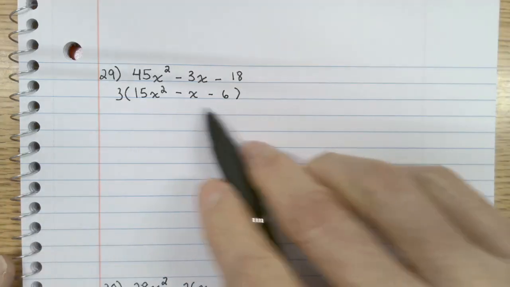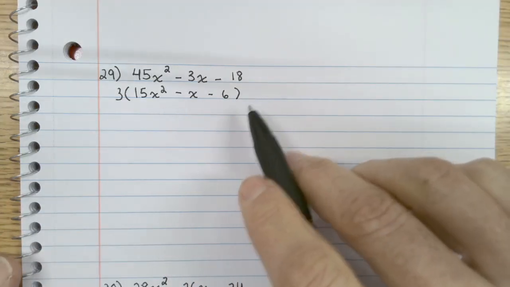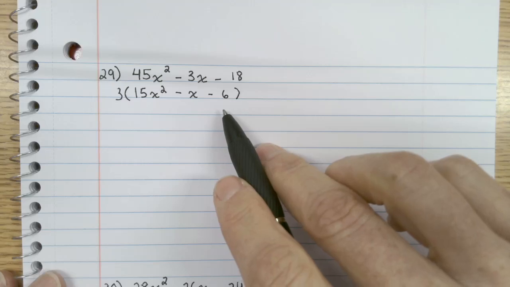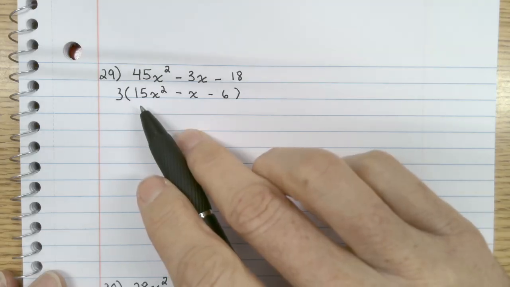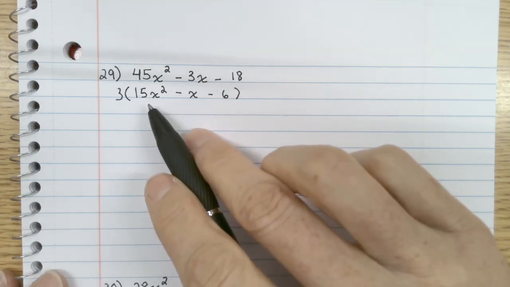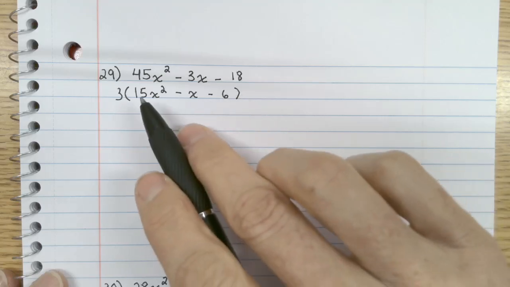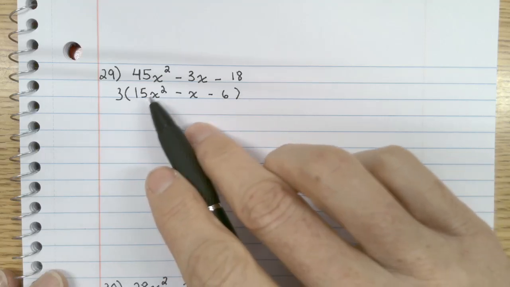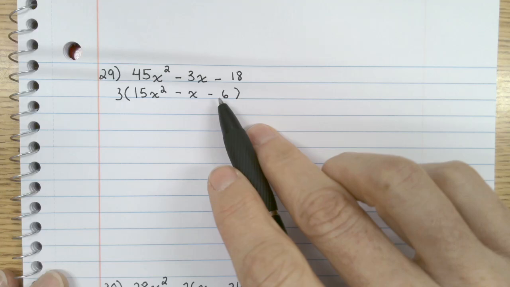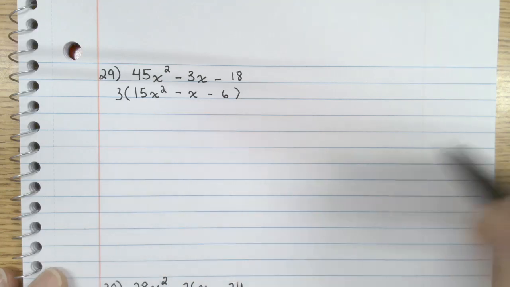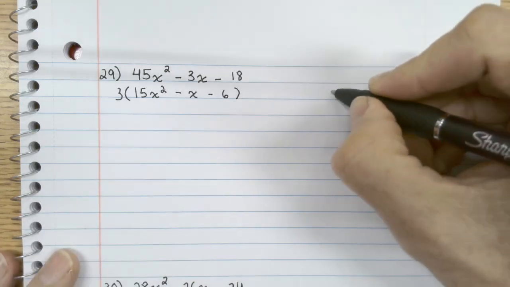Alright, so now I have a simplified expression here, but I need to factor this, and I've got the 15 out here. So the first step I need to take in order to be able to factor this, I need to multiply 15 by negative 6. And if you multiply 15 by negative 6, what you're going to get is a negative 90.